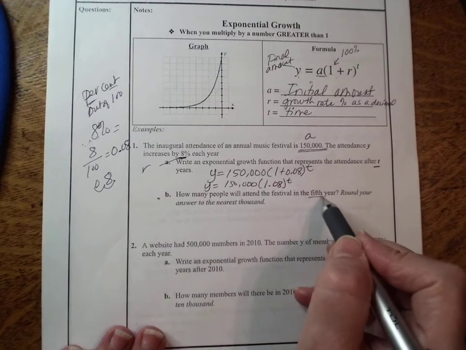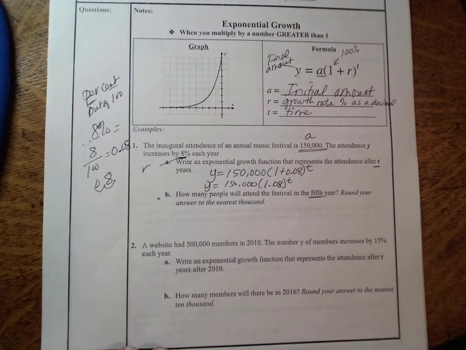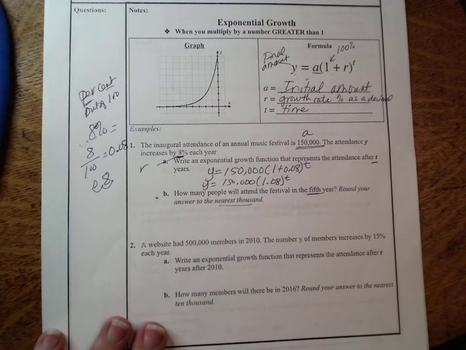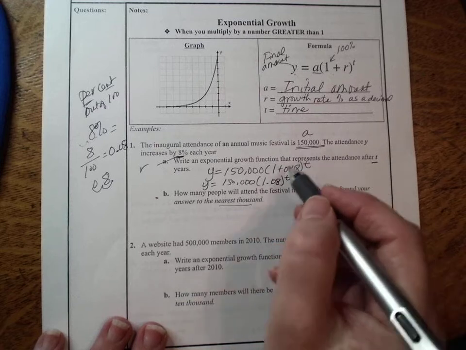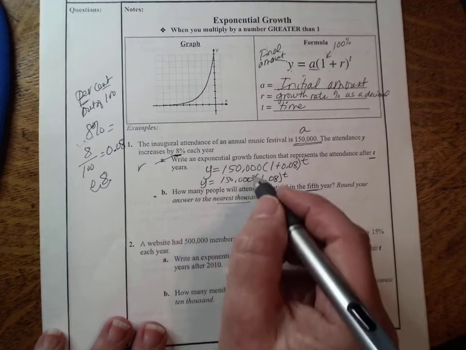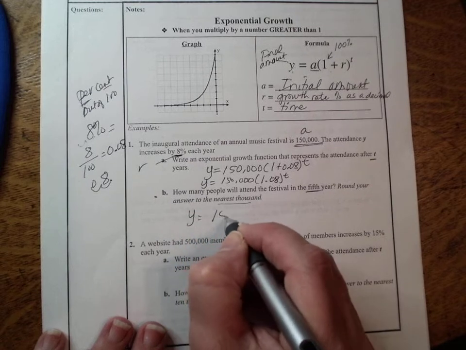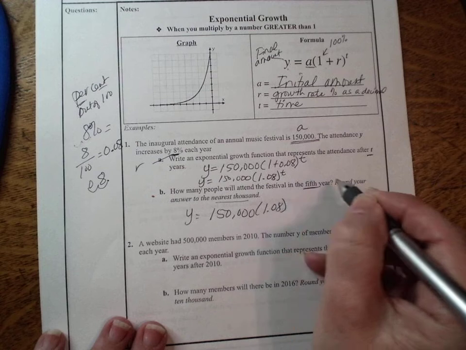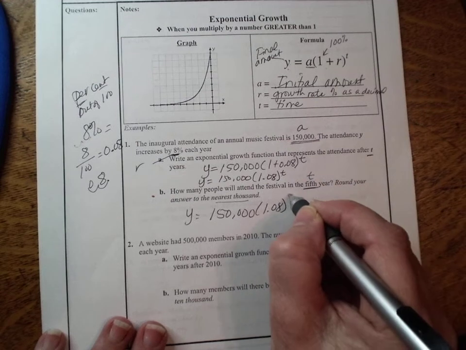Now, we want to know about the festival for the 5th year. How many people are going to be attending? Now, they want us to round to the nearest thousand, not thousandths, but nearest thousands. So, y equals, you're going to plug it into your formula, 150,000 times 1.08. The t is going to be your 5th year.